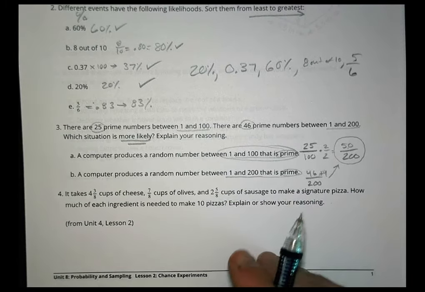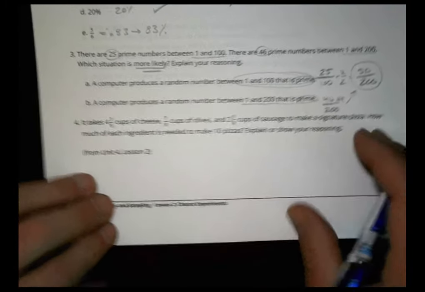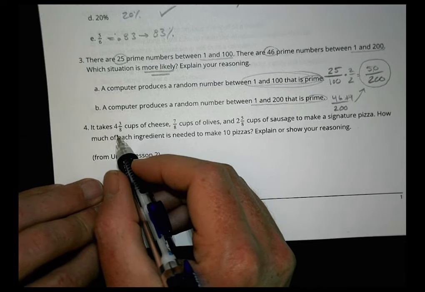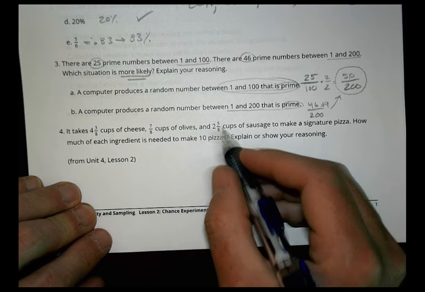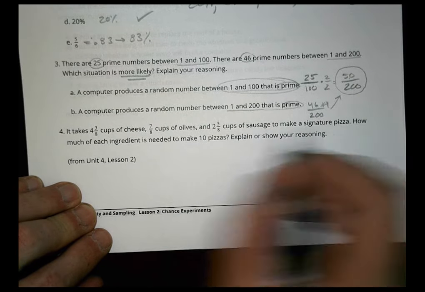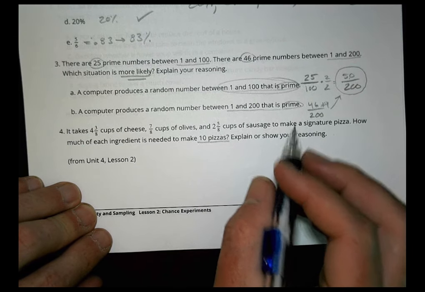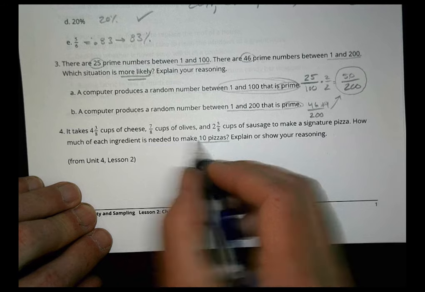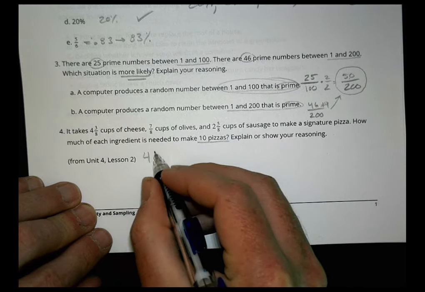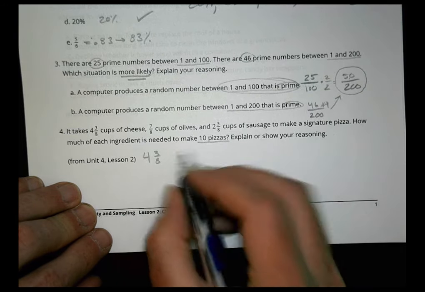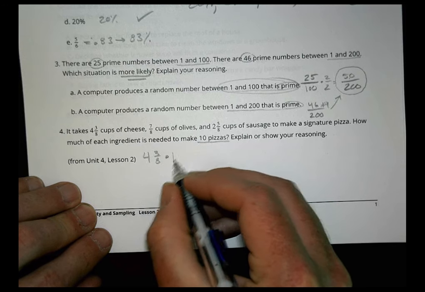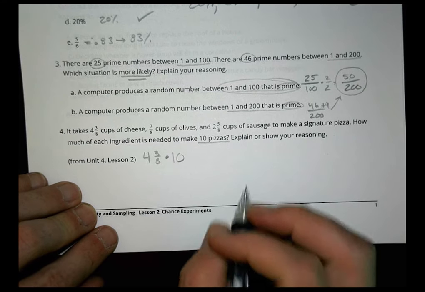And number 4, okay, we have 4 and 3/8 cups of cheese, 7/8 cups of olives, 2 and 5/8 cups of sausage to make a signature pizza. How much of each ingredient is needed to make 10 pizzas? Explain or show. So what we're doing is, I know it takes 4 and 3/8 cups to make 1 pizza, but I'm going to multiply that by 10 because now I want to make 10 pizzas.